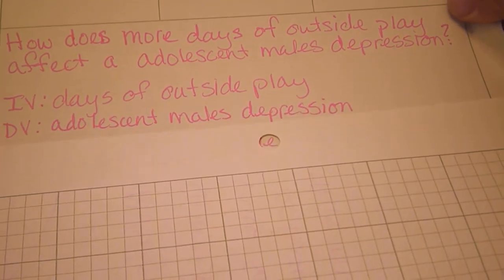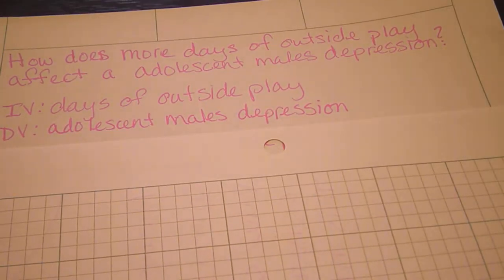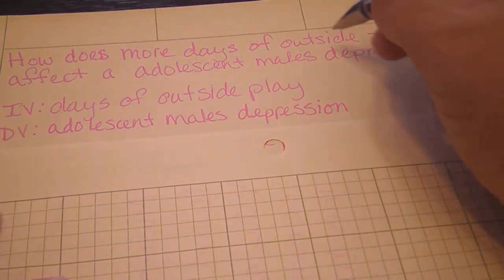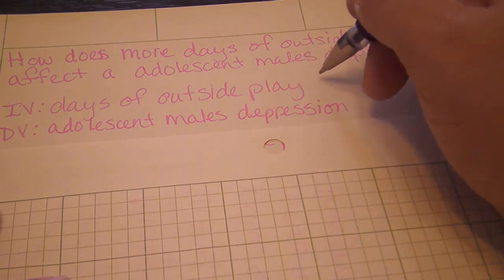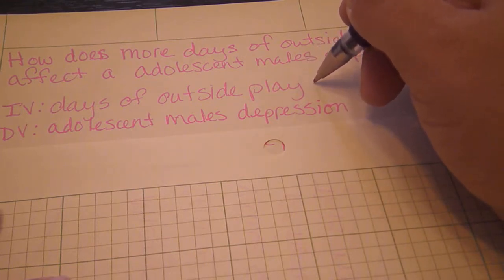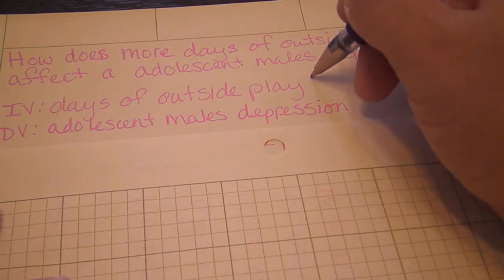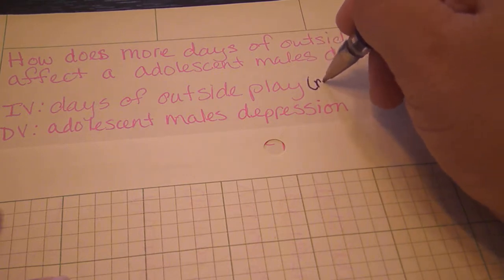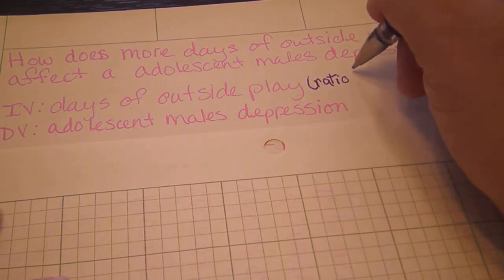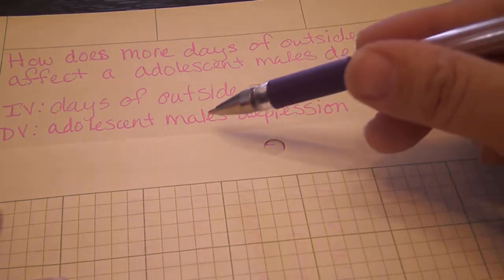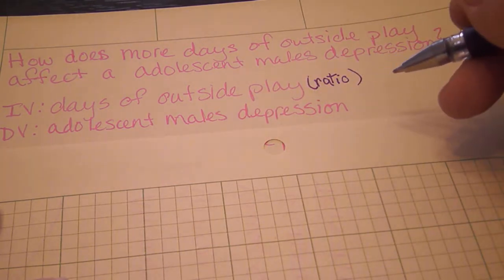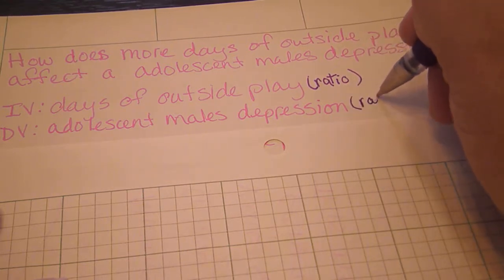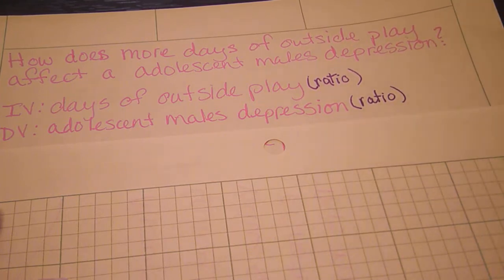What we are going to do is define our independent variables and our dependent variables. So I would like to define this with a number of days played outside. So obviously it's quantitative. It could have a 0, so I'm going to give it a ratio measurement. Adolescent male's depression, we could give that a ratio measurement as well.